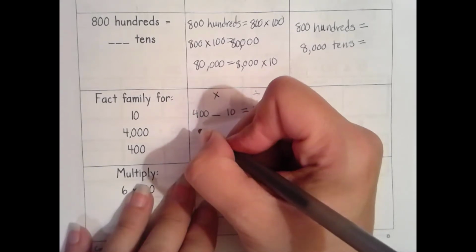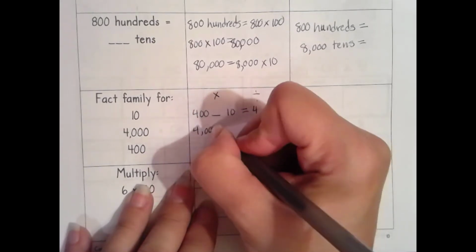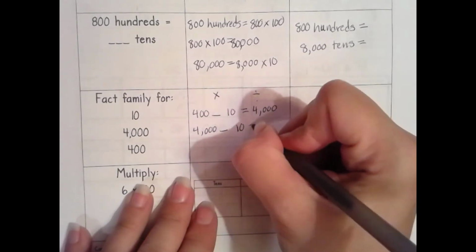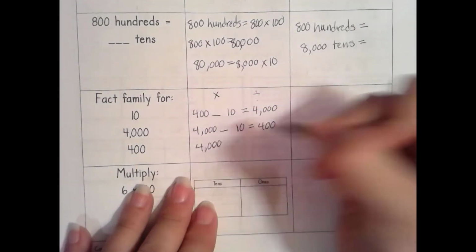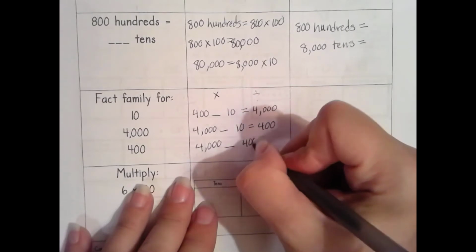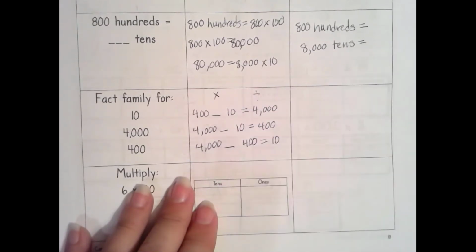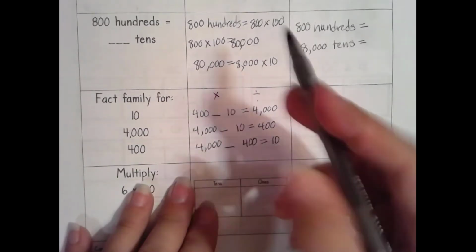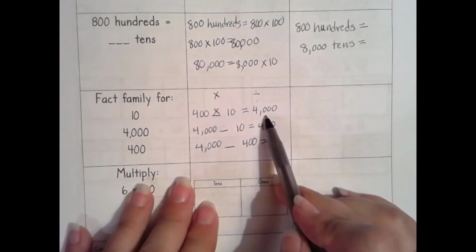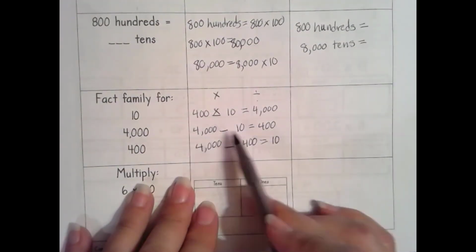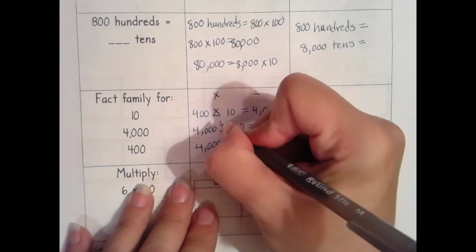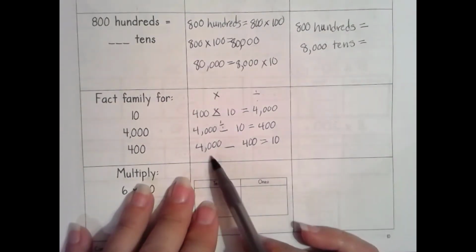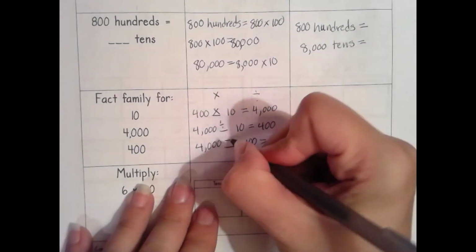I have 4,000. Something 10 will give me 400. I have 4,000, something 400 would give me 10. So 400 times 10 gives me 4,000. 4,000 times 10 would not give me 400. It would give me 40,000. So divided by. 4,000 times 400 would not give me 10. So divided by.